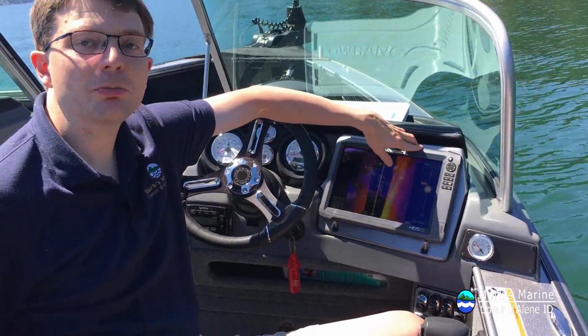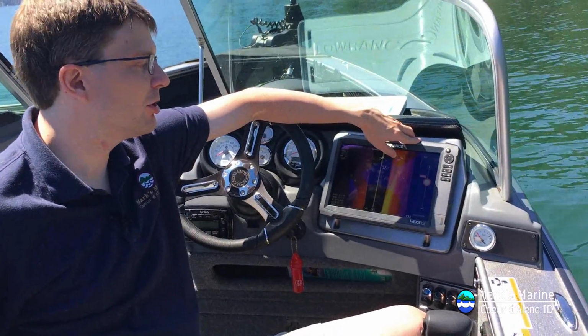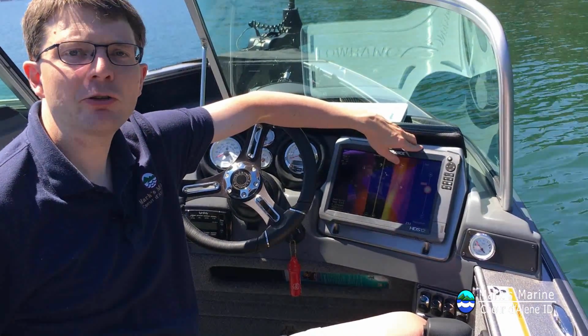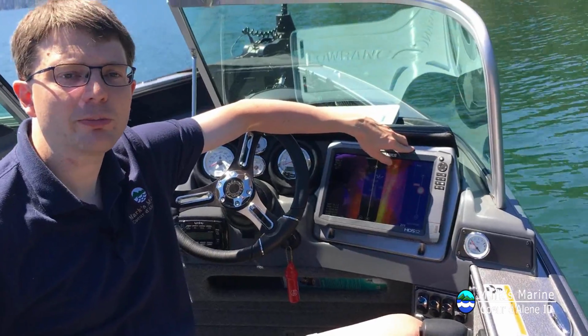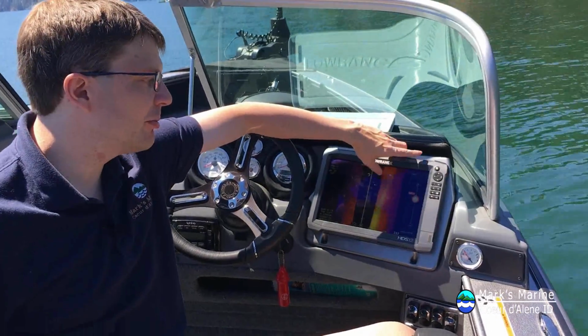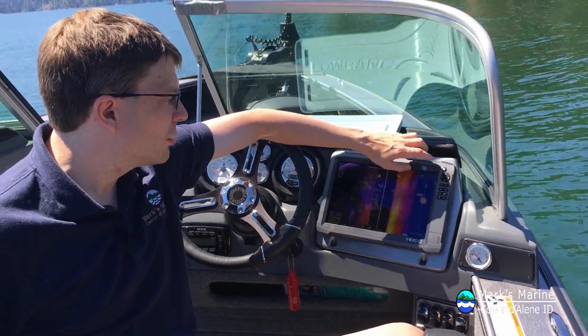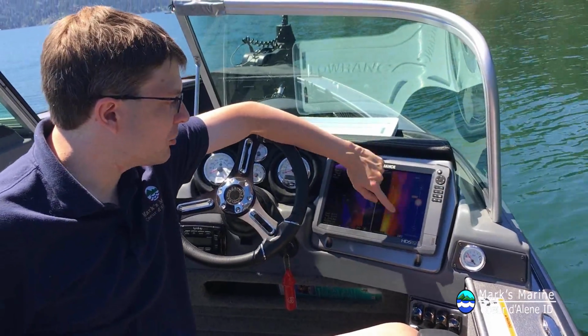In your side view, your bright targets, or your strong targets, are going to be bright. So anything that's higher in the water column is going to be a stronger signal. We're going to get a better beam return on it. And those are going to be bright objects. So we're looking for shadow.